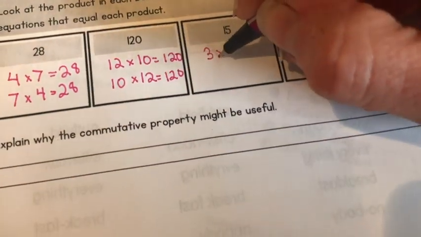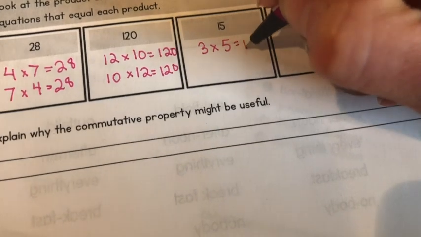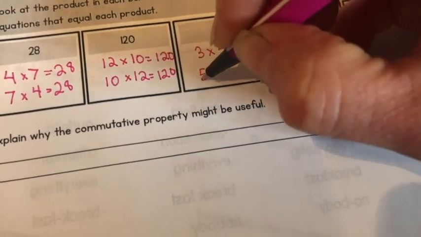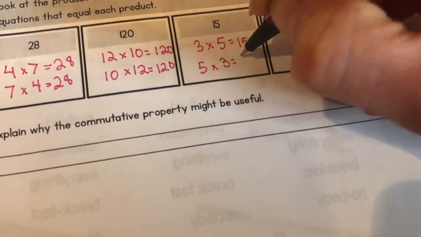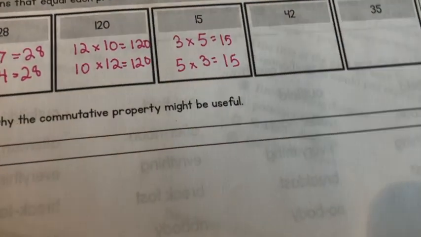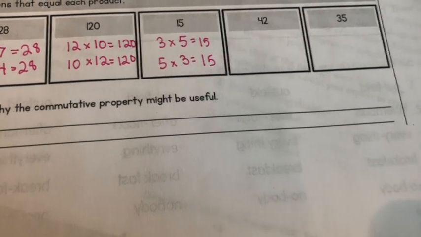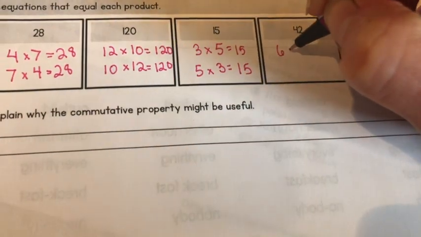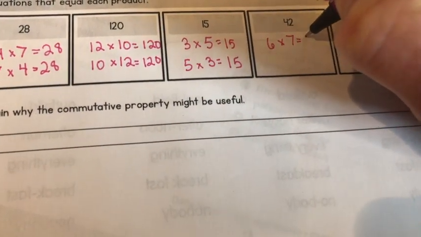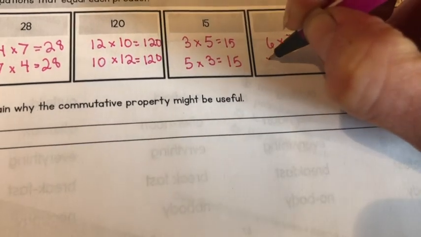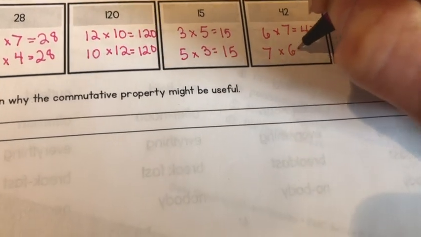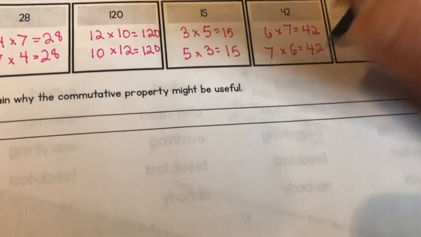Okay, 15. So I know 3 times 5 is 15. And 5 times 3 is 15. 42. So try to think, what do I know that's a 42? I know that 6 times 7 is 42. So that means that 7 times 6 is also 42.